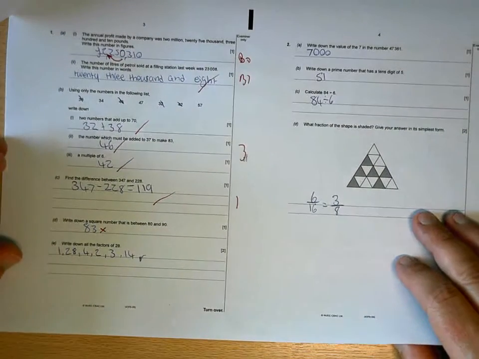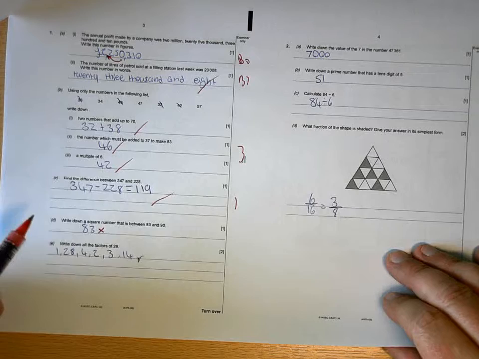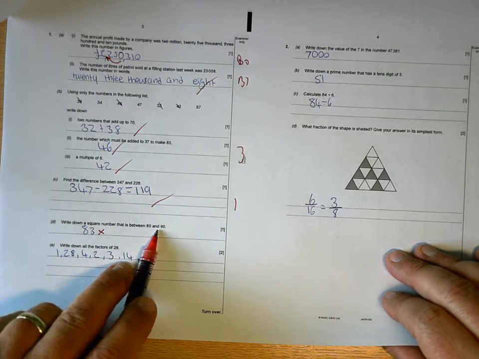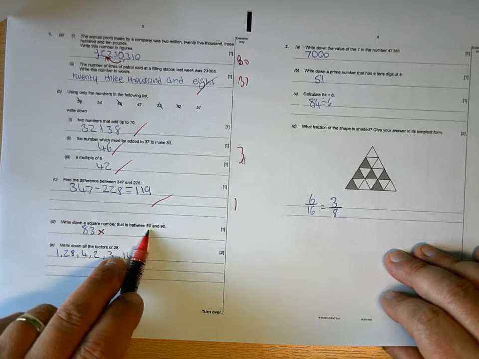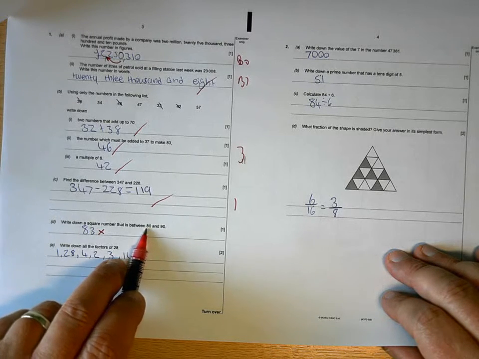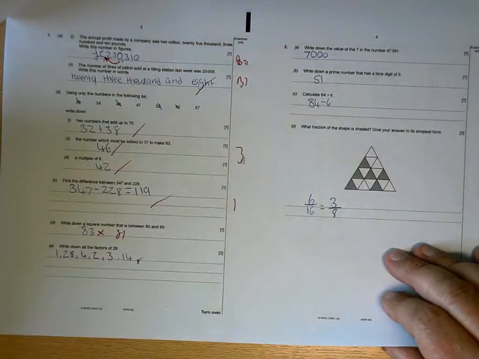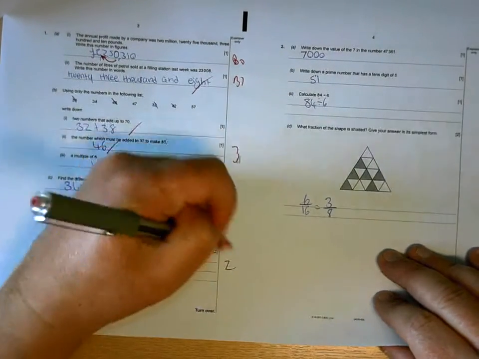You need to go through your sort of multiplying. So 5×5 is 25, 6×6 is 36, 7×7 is 49, 8×8 is 64, 9×9 is 81. So the square number between 80 and 90 is 81. That's good.